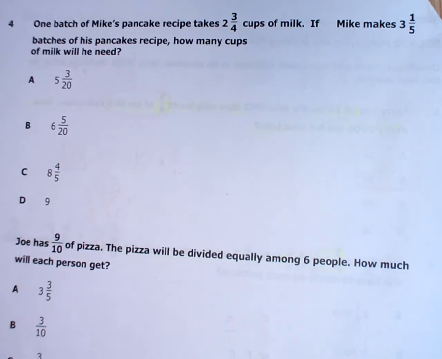One batch of Mike's pancake recipe takes 2 3/4 cups of milk. If Mike makes 3 1/5 batches of his pancake recipe, how many cups of milk does he need?